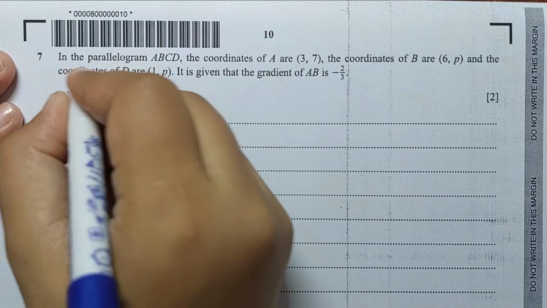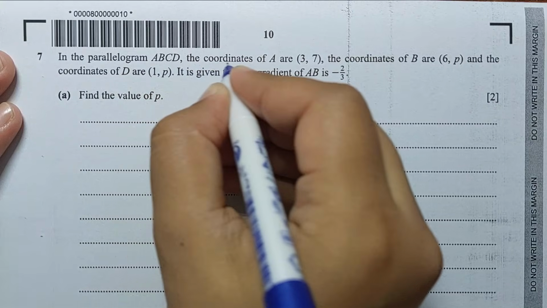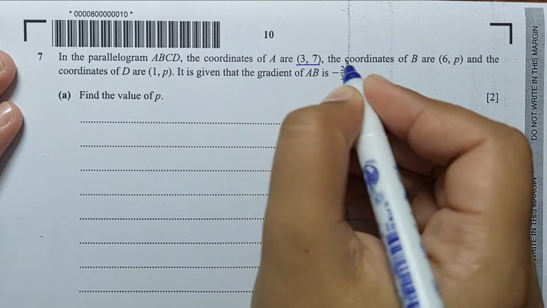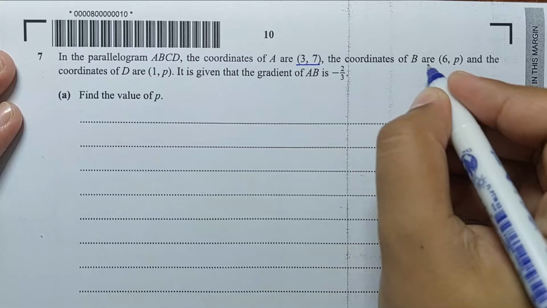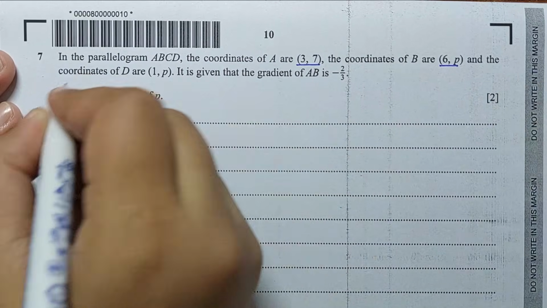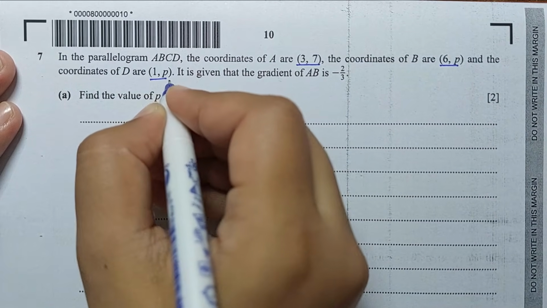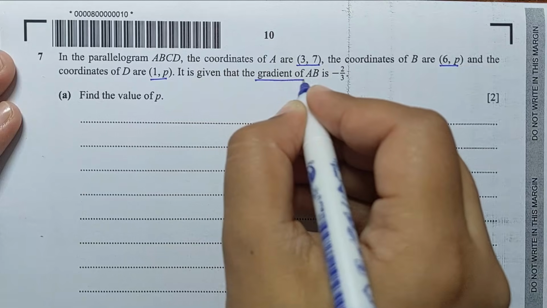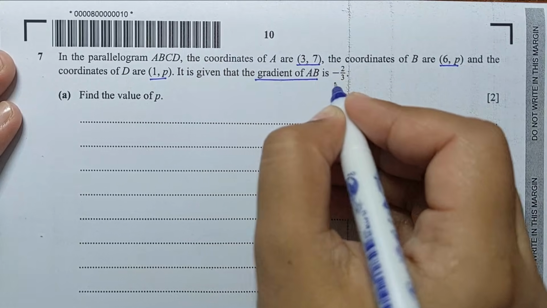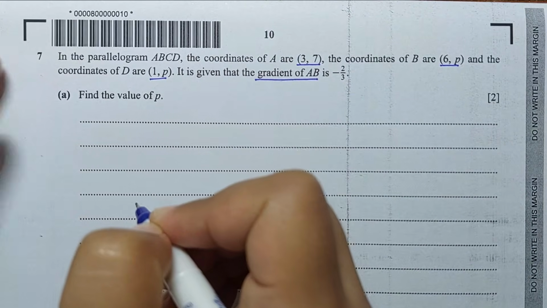Question number 7. In the parallelogram ABCD, the coordinates of A are 3, 7, the coordinates of B are 6, p, and the coordinates of D are 1, p. It is given that the gradient of AB is minus 2 by 3. Part A, find the value of p.